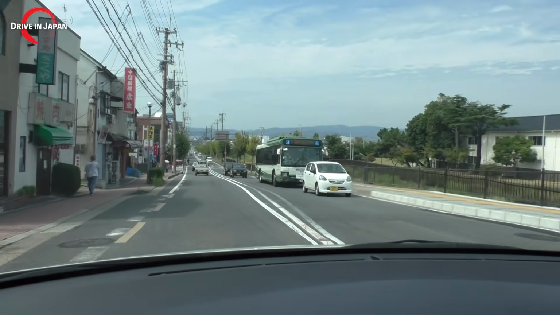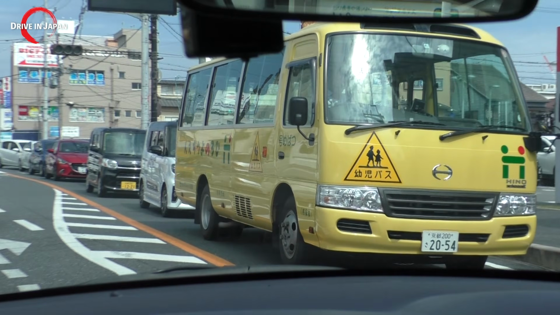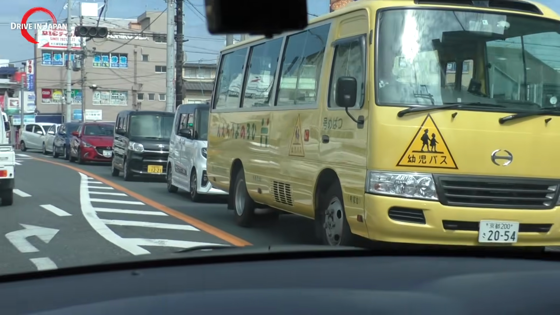For your information, the buses mentioned here are local buses, school buses and kindergarten buses. Shuttle buses of hotel or something like that are not included.